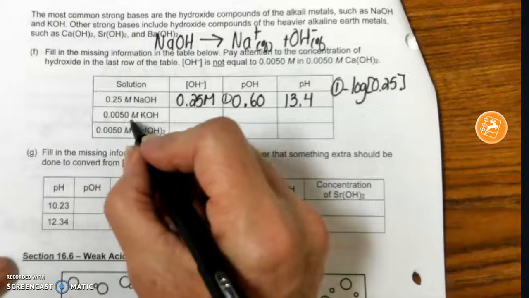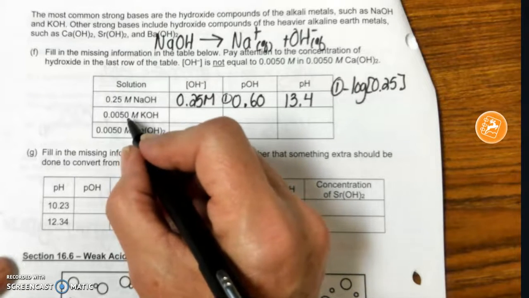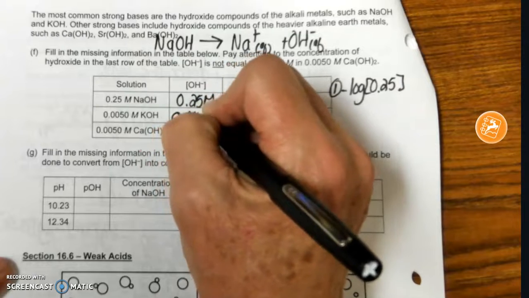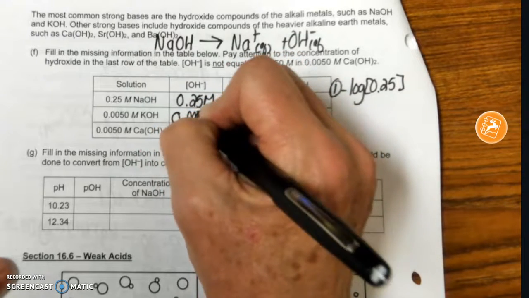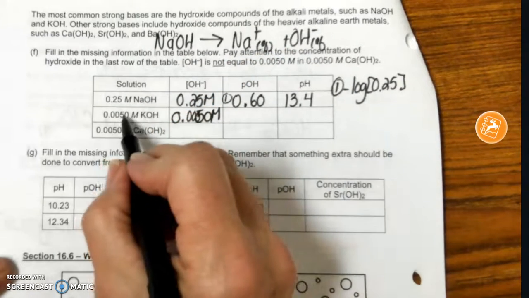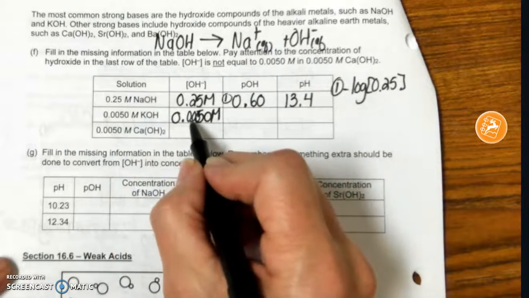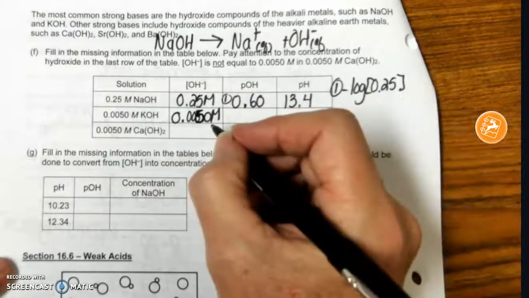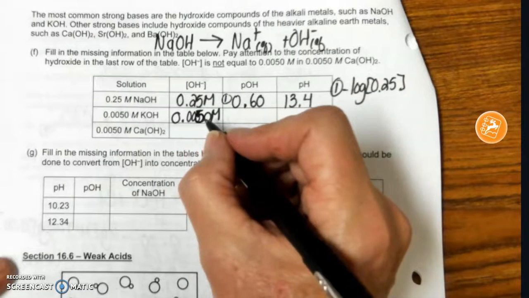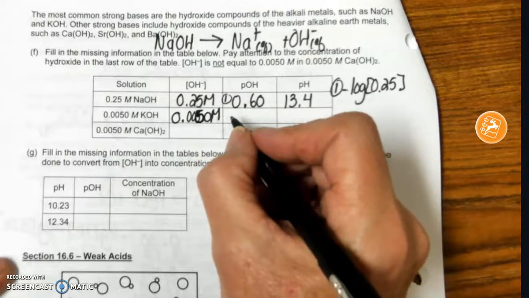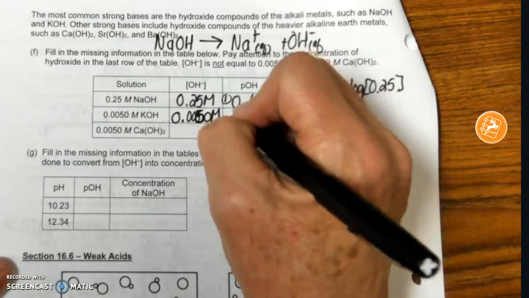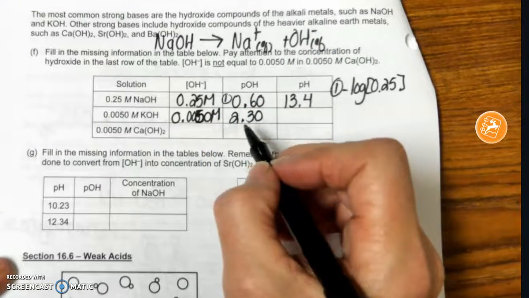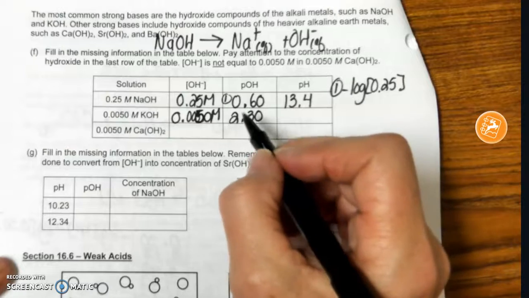Similarly here, this is a much lower concentration of hydroxide. If I have a low concentration of potassium hydroxide, I'm going to have a low concentration of the hydroxide ion, as would be expected. If I take the negative log of this, I'm going to get a higher pOH.